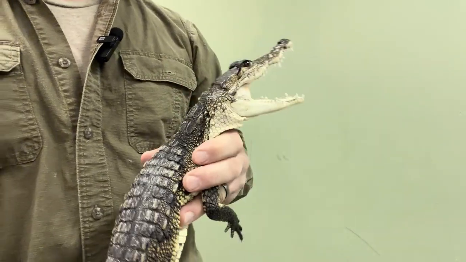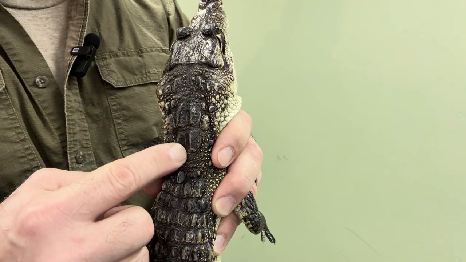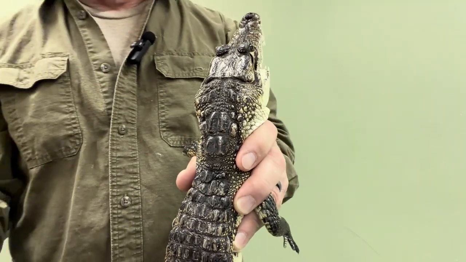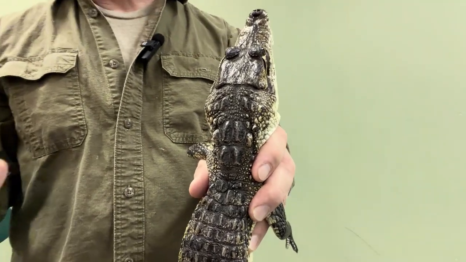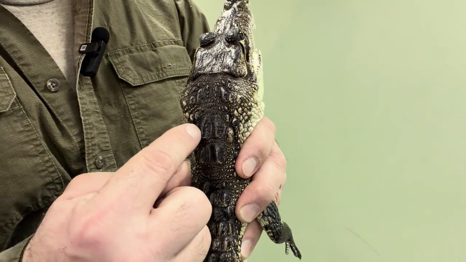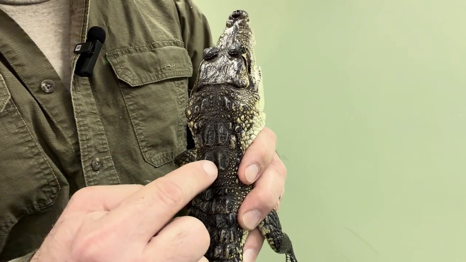So we'll talk about post-occipital scales at some point, and then behind the post-occipitals we have the nuchal scutes. Nuchal scutes are the scutes on the neck. Nuchal typically means back of the neck or top of the neck. And what we see here is an arrangement in the Crocodylus of 4 and 2.